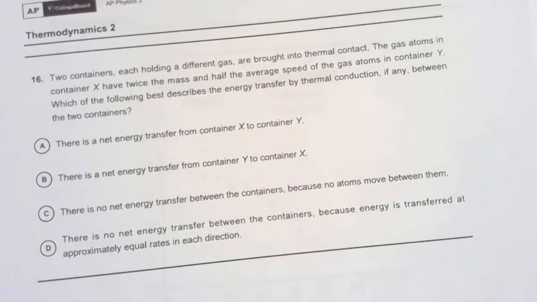Two containers, each holding a different gas, are brought into thermal contact. The gas atoms in container X have twice the mass and half the average speed as the gas in container Y. Which of the following best describes the energy transfer by thermal conduction?